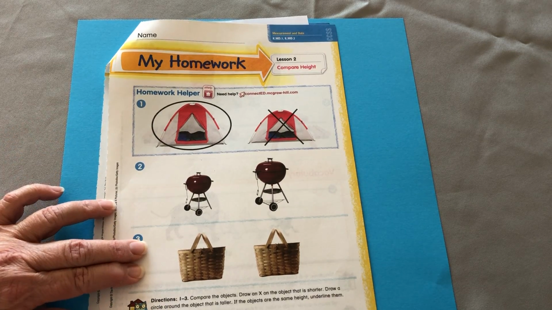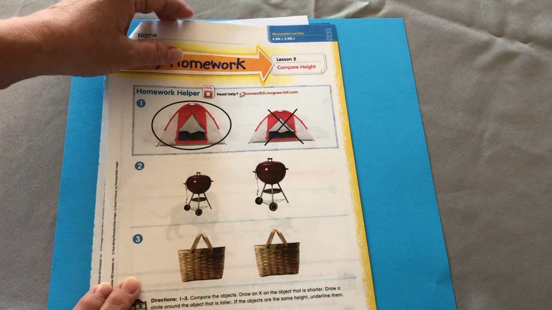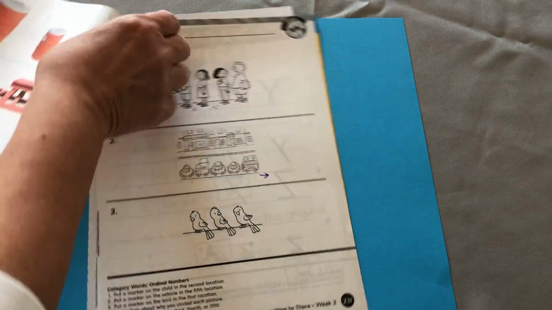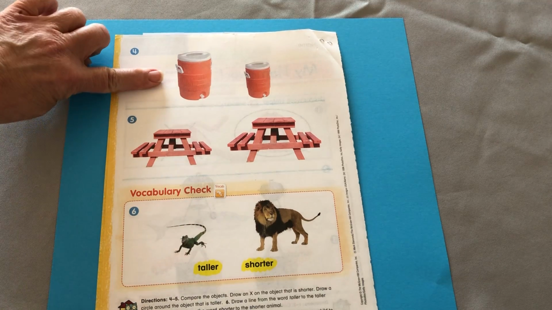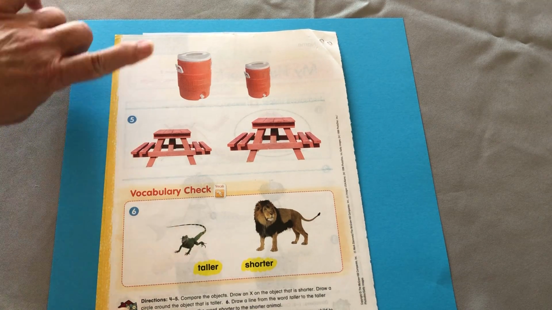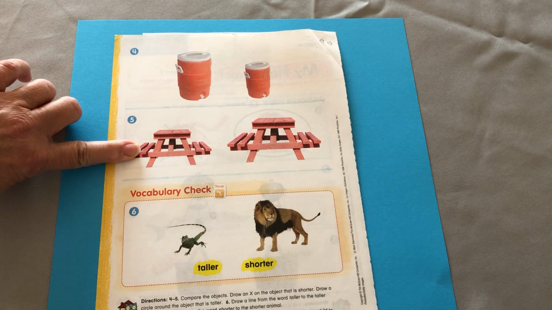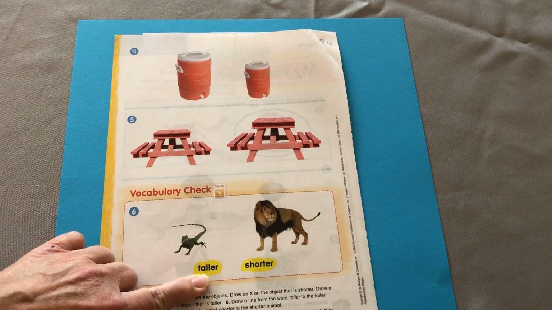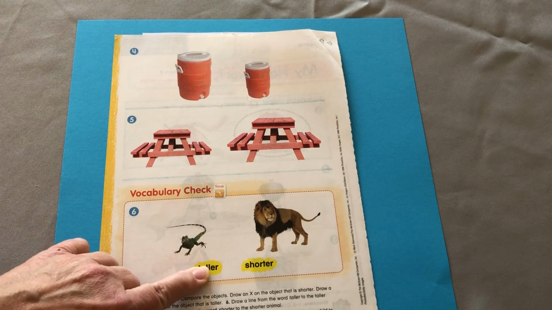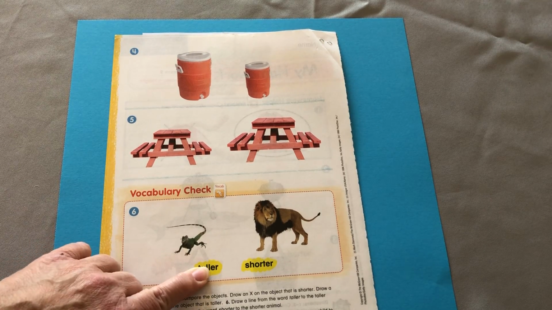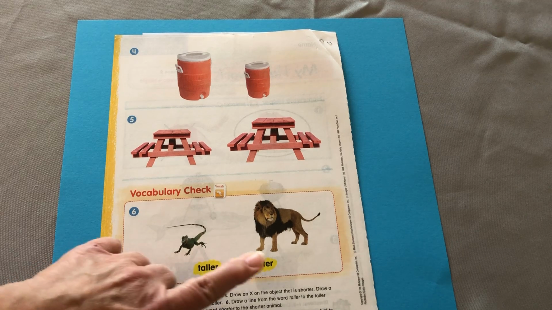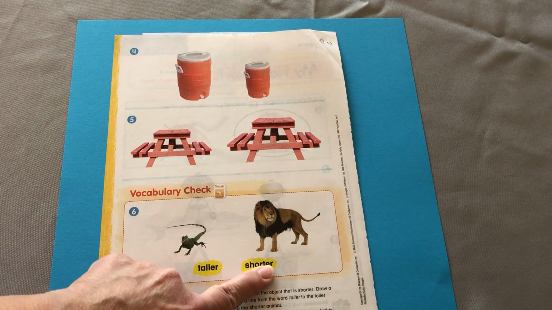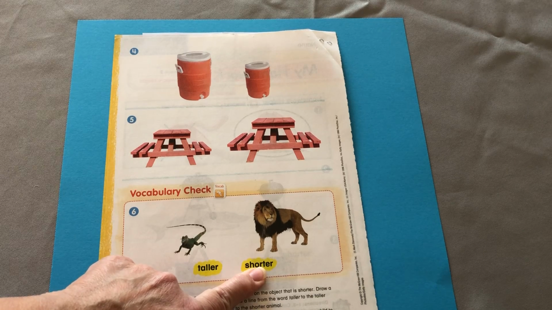Same for the picnic baskets. Circle the taller, X the shorter, or put a line underneath if they are the same height. Remember, we're doing height now. Same directions, taller, shorter. And our vocabulary check, here's the word taller. Draw a line from this word taller to the taller animal. And then draw a line from this word shorter to the shorter animal.